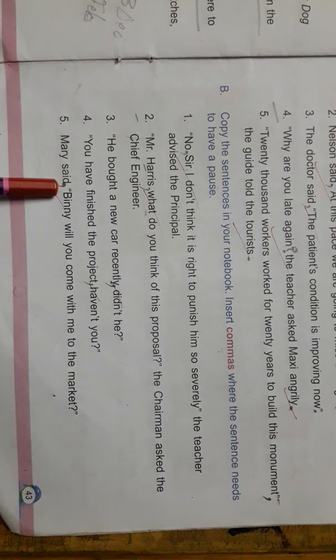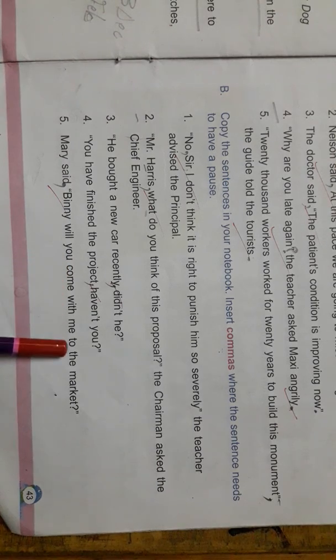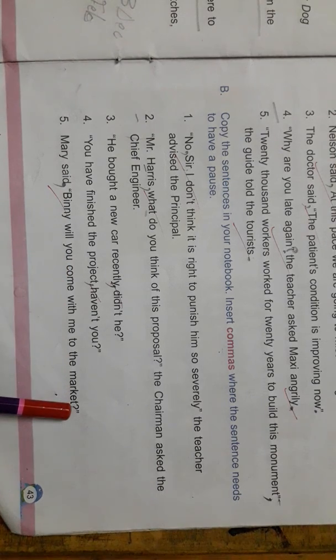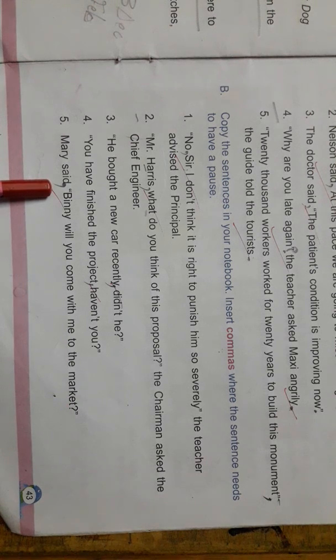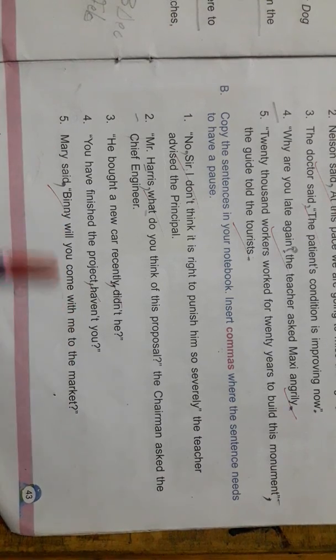Mary said, comma, Binny, will you come with me to the market? So it is question and you have to insert comma over here because it is direct speech and it is separating the actual words from the rest of the sentence.